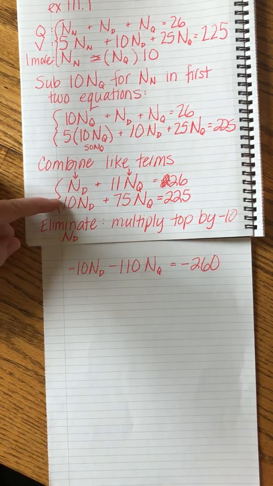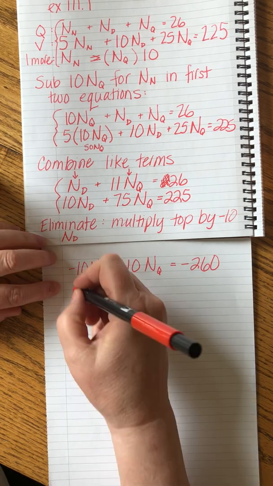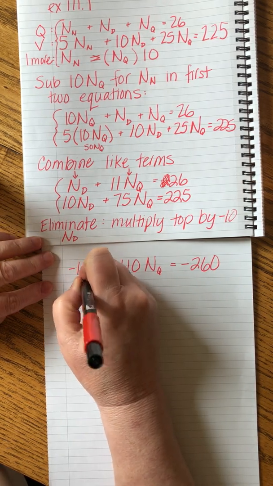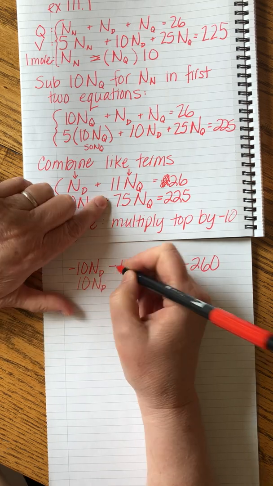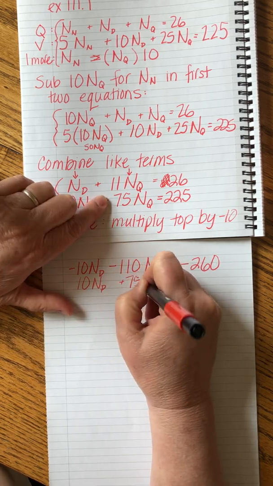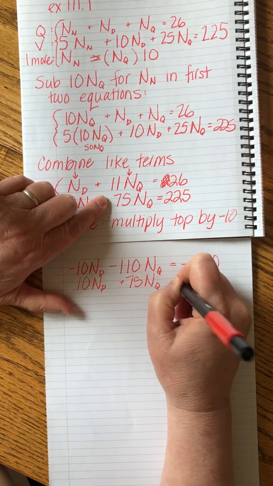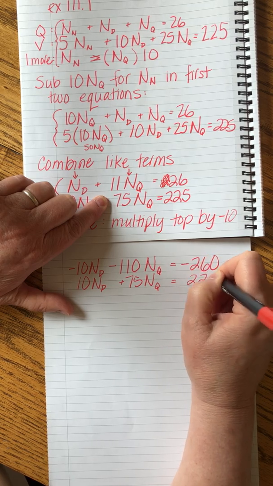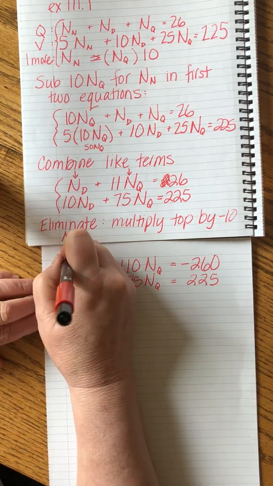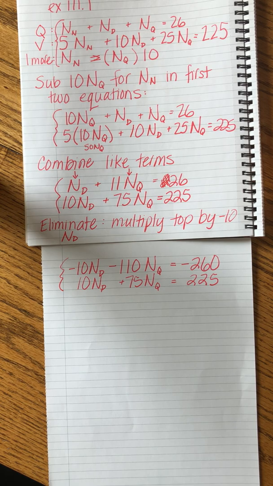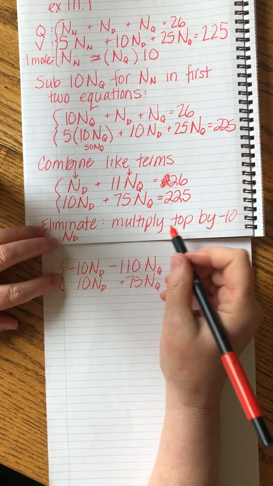And then I'm just going to carry this one down. Plus 75 NQ equals 225. Okay, so there's my new system, right? The second one I just carried along, the top one I multiplied. Now, I don't need that anymore.